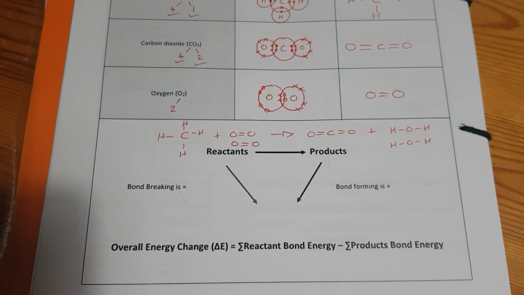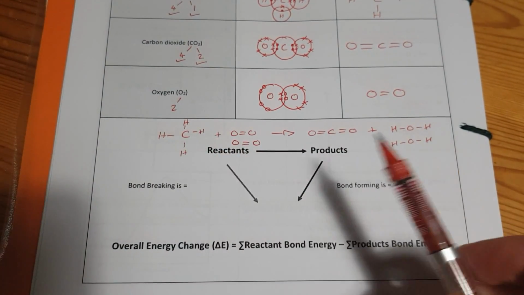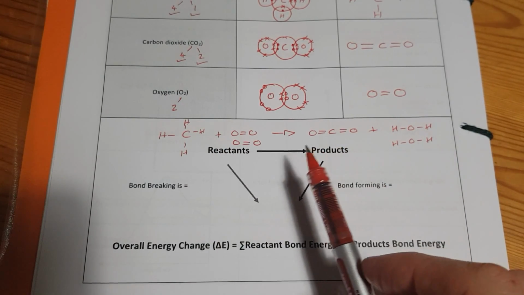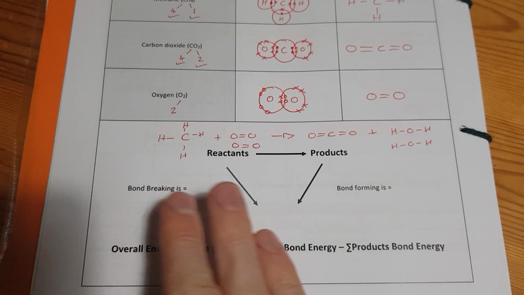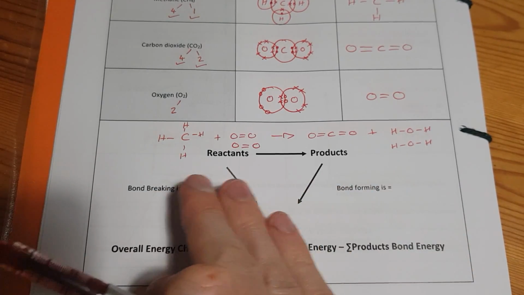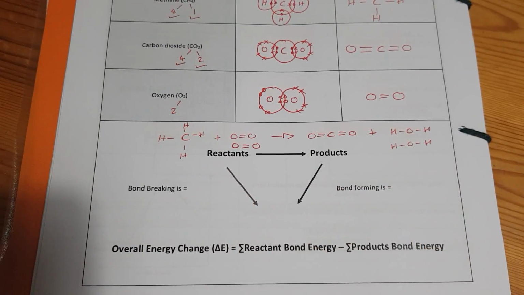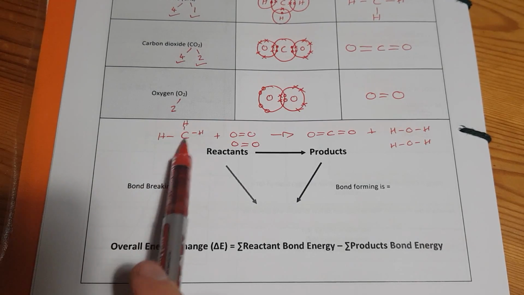So you'll notice in a balanced equation, you've got the same number of atoms on both sides. We haven't lost or gained any carbons, hydrogens, or oxygens. We have the exact same number at the beginning of the reaction and at the end of the reaction. The difference is they've got different bonds.